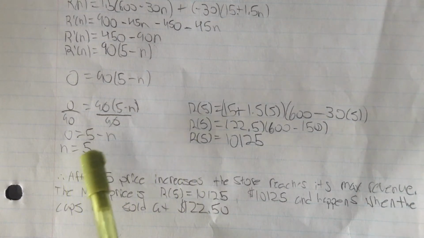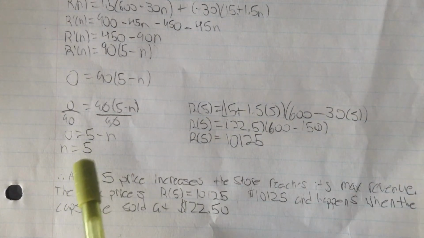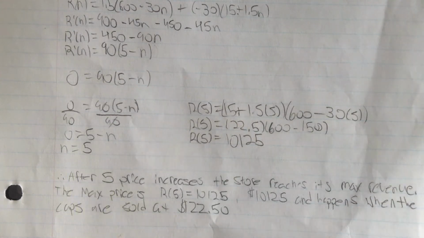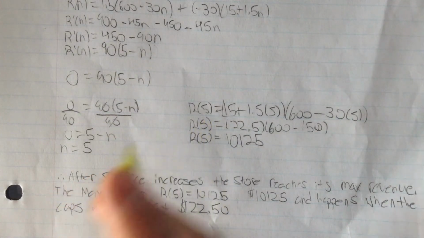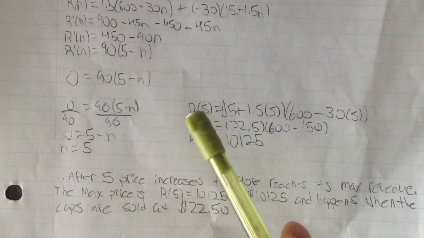So 0 equals 5 minus n, and we bring over the negative n to make it a positive n, and we see that after 5 price hikes, we will get our turning point and our maximum revenue. So to find out the amount of money which our maximum revenue makes after 5 price hikes, we simply take the 5 and plug it into our original revenue equation.